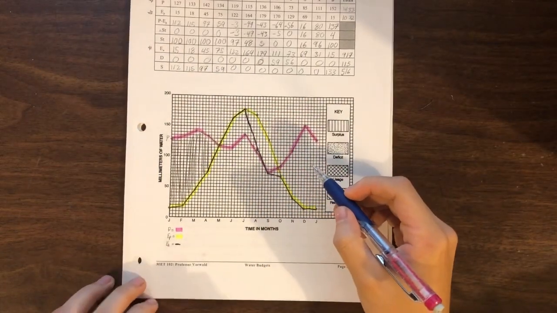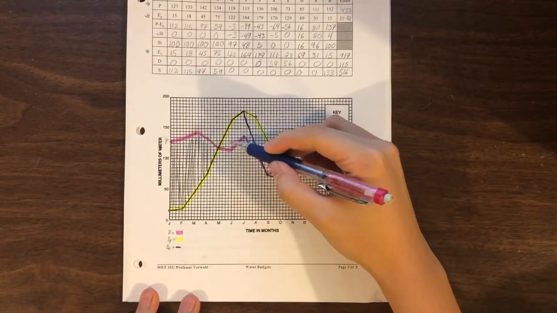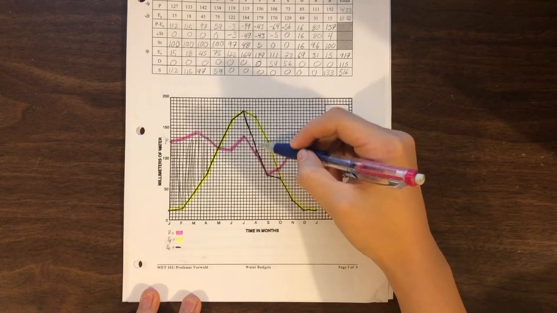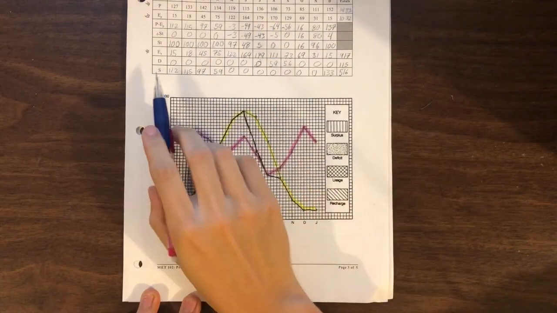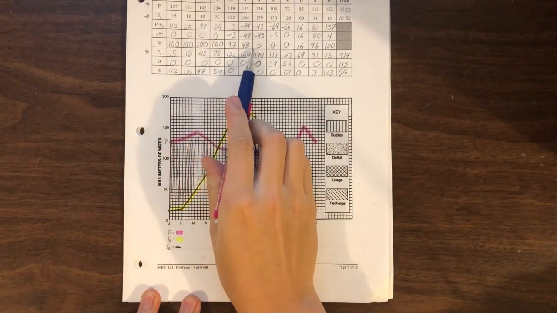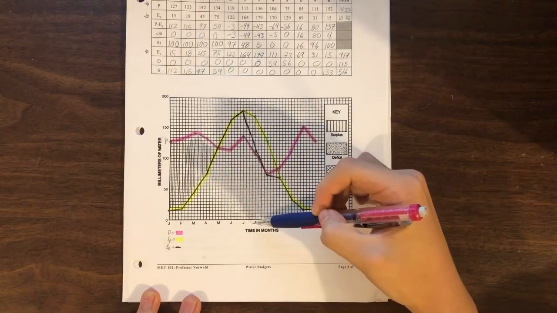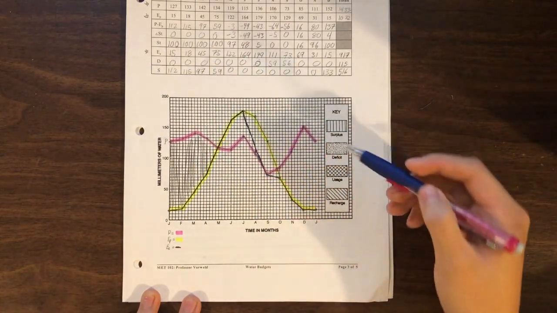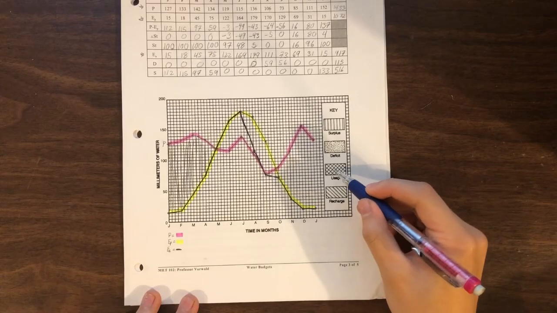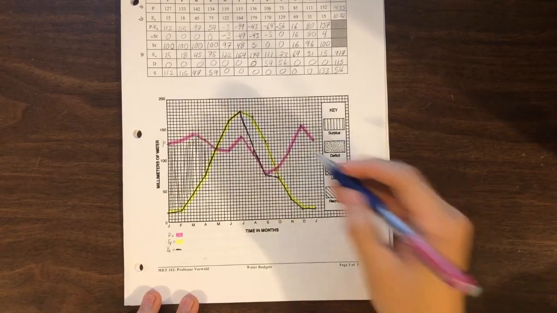Alright, now that that is done, here is where we are taking water away from the storage. As you can see here, the storage is decreasing in these 3 months right here.